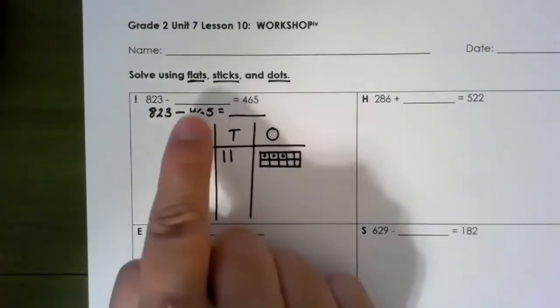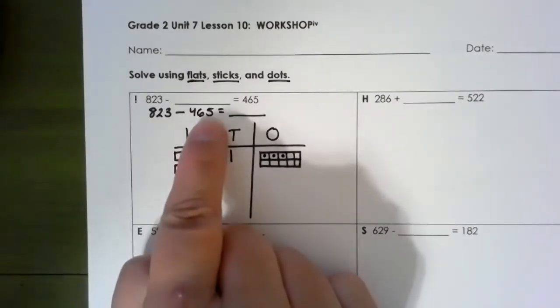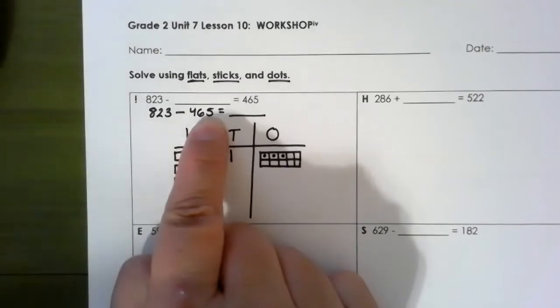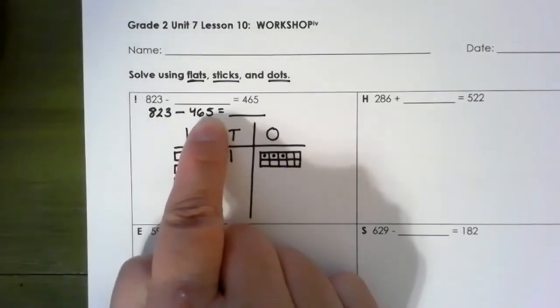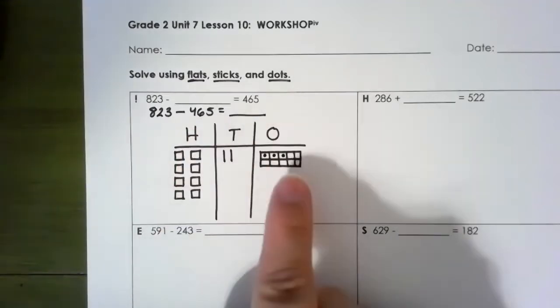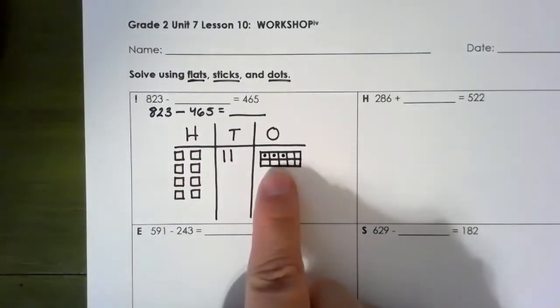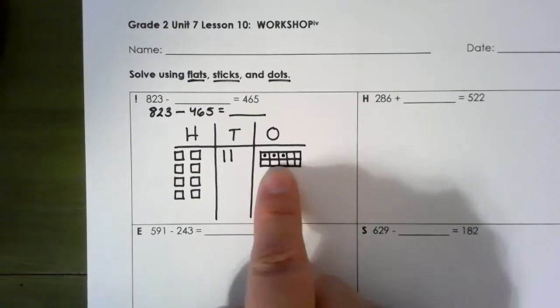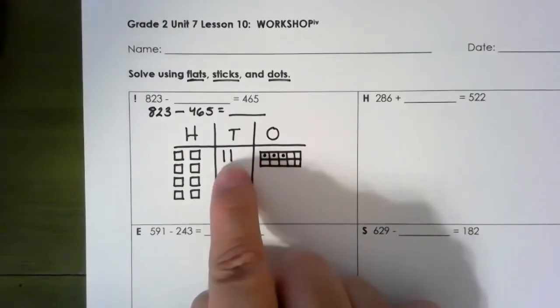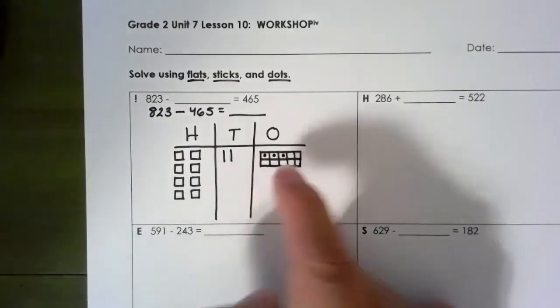We need to subtract 465. Let's start in the ones place. How many ones do we need to subtract? That's right, 5. Do we have enough? No. So we need to regroup a 10 to make 10 ones.